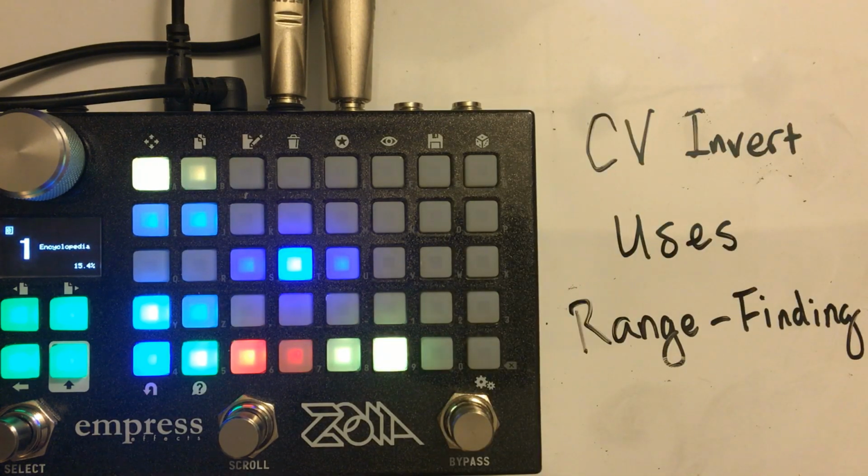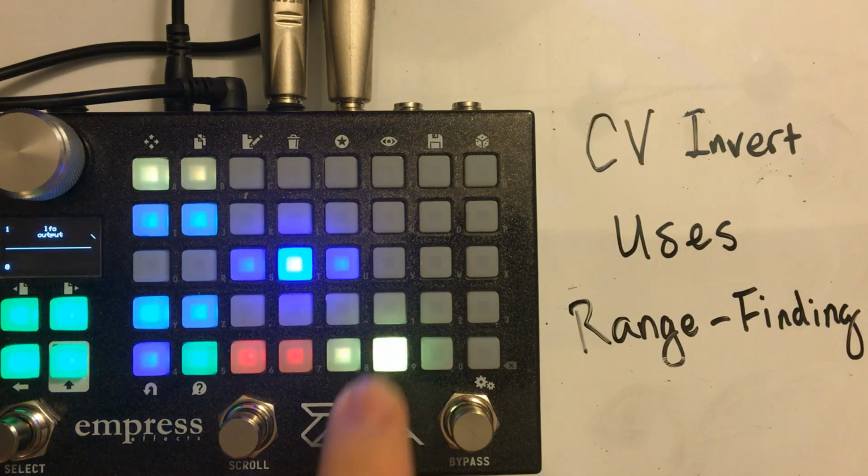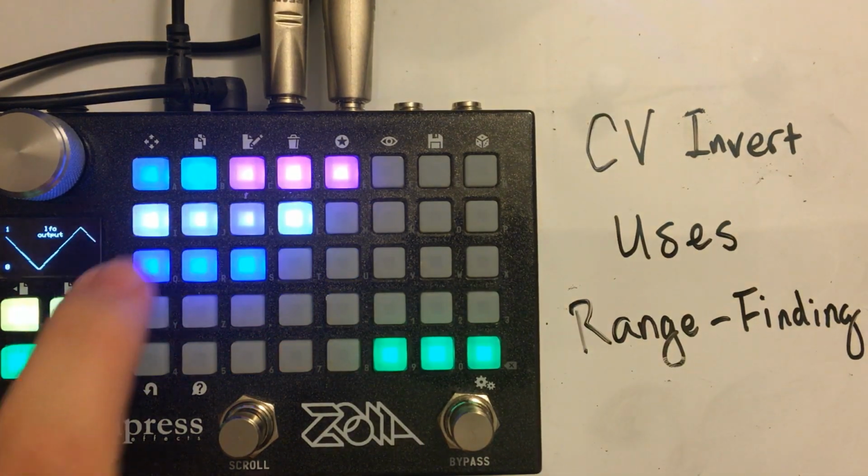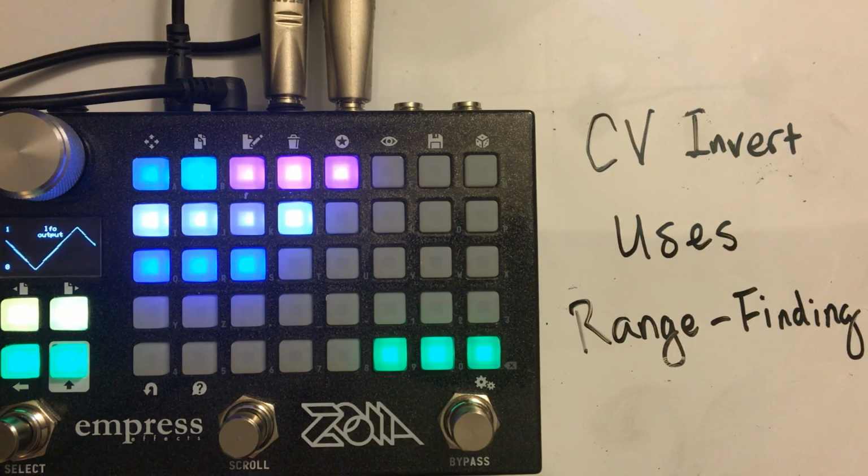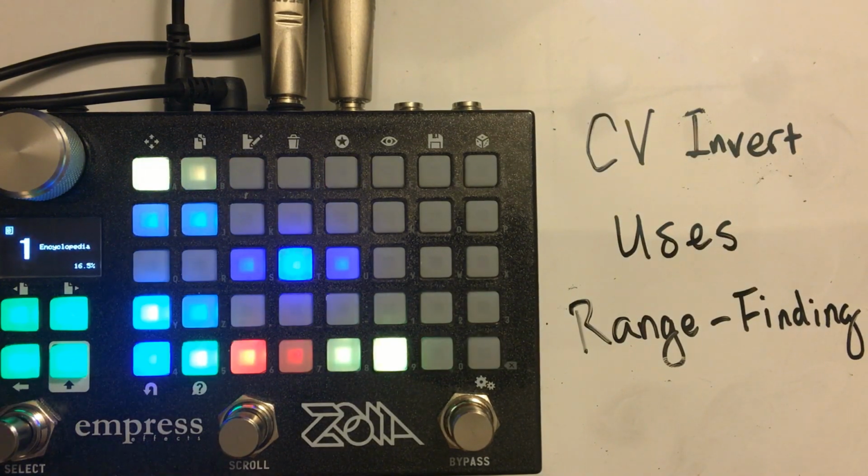Now I can look at my current value and eyeball it and adjust the connection strength from the LFO to the filter. I could do that. I could invert the LFO to do that so that it sweeps downward, right?